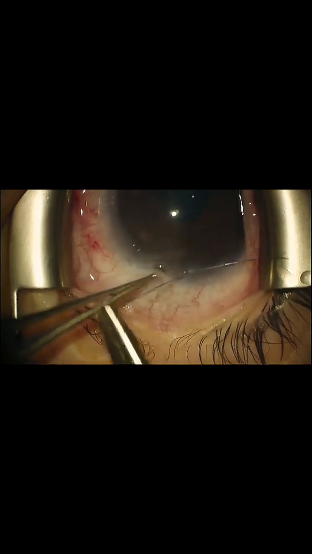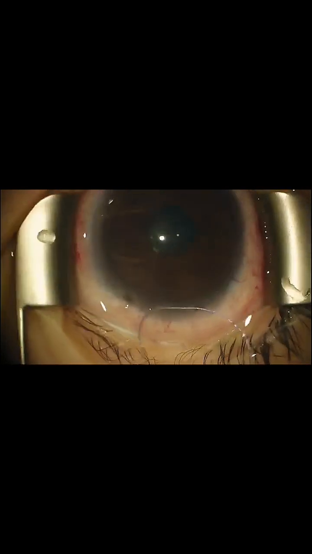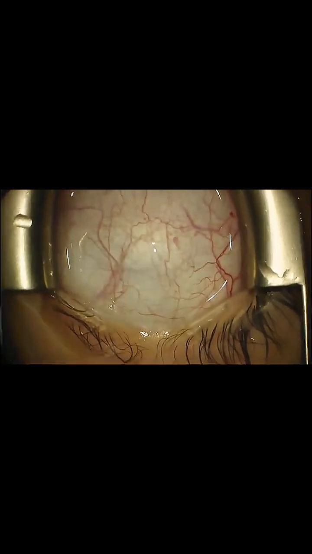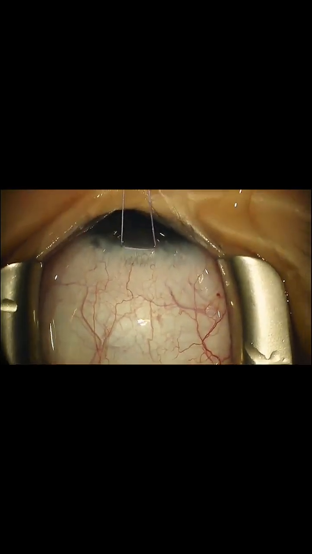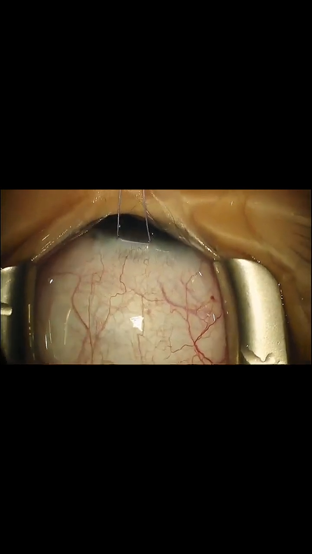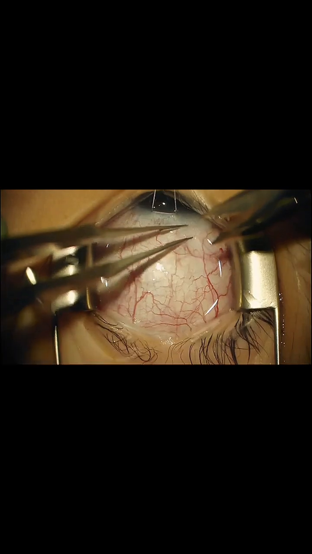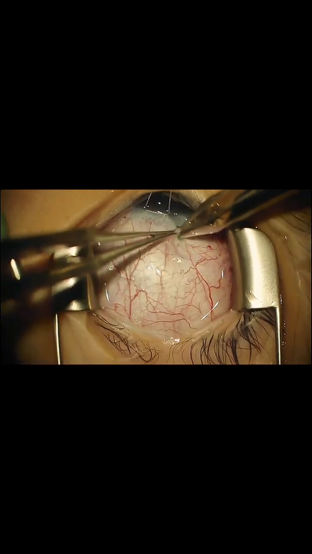Trabeculotomy has the advantage of being able to be performed in all glaucoma patients, whereas goniotomy you can only do in an eye with a clear cornea. I think of those two procedures that they're both essentially equally effective.